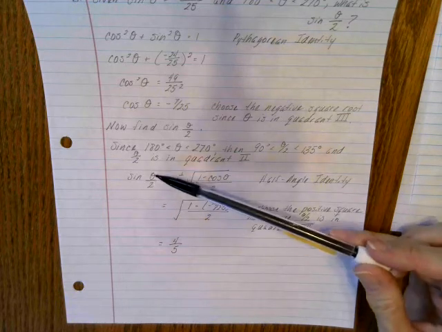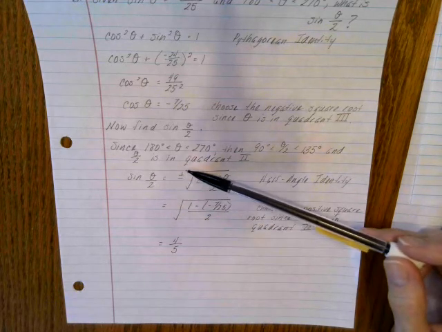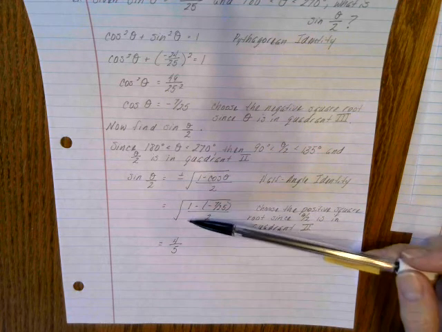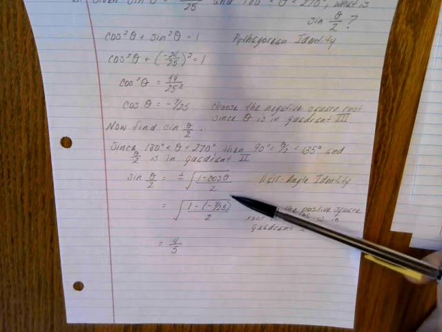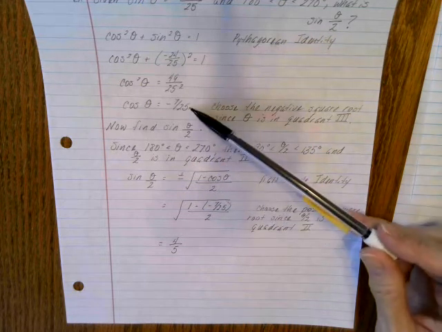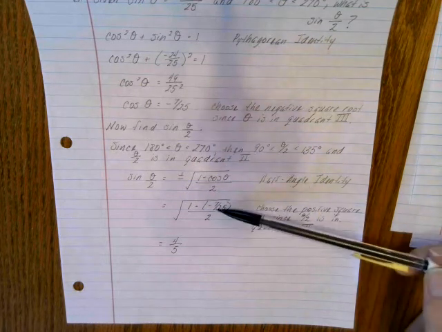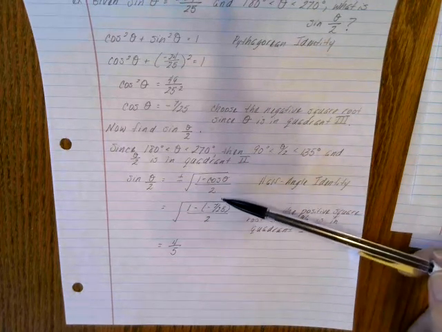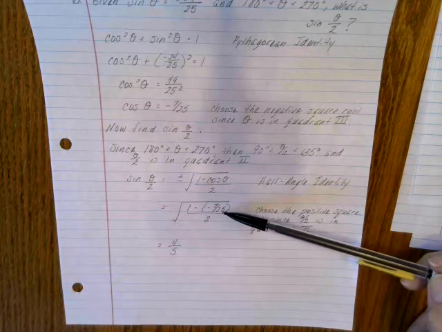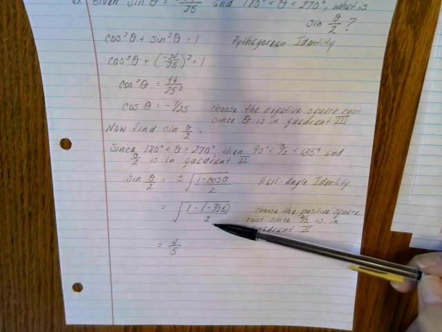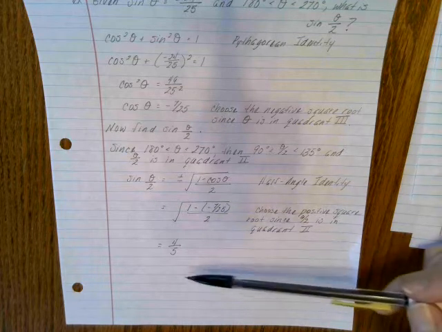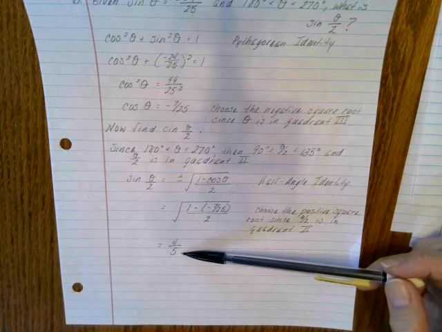So now I'm going to say the sine of theta over 2 equals plus or minus the square root of 1 minus cosine theta over 2. We're going to choose the positive. So 1 minus, from up here, what is cosine? That's the reason we had to find it. Negative 7 over 25, over 2. So that's going to be 1 plus 7 over 25, okay, all over 2. We get common denominators and solve the fraction. And in the final answer, we're going to get 4/5.